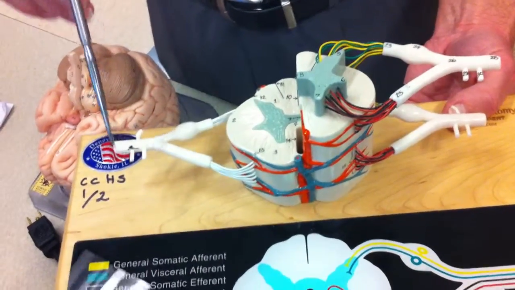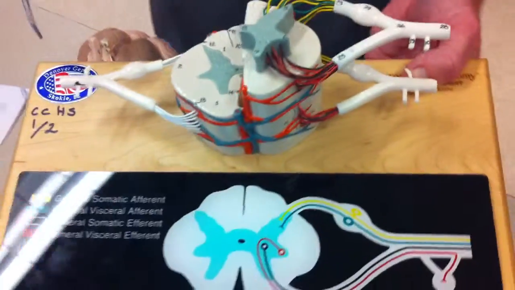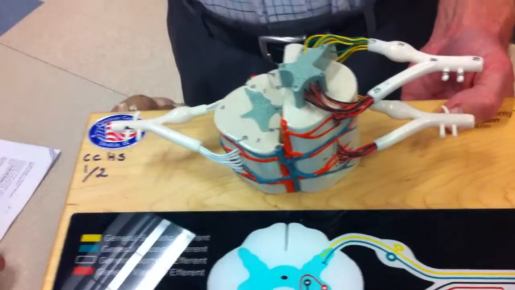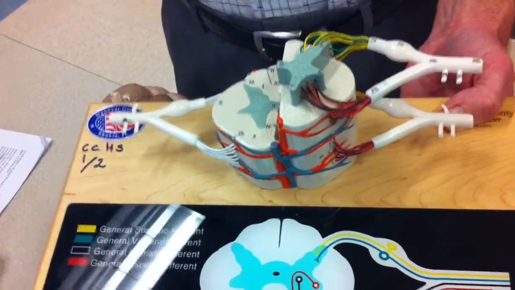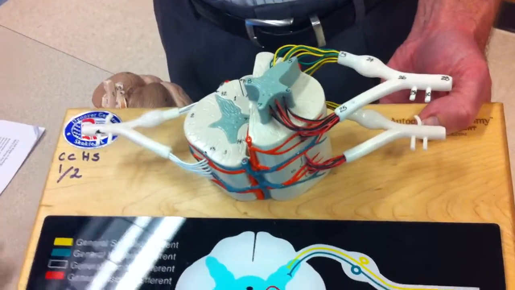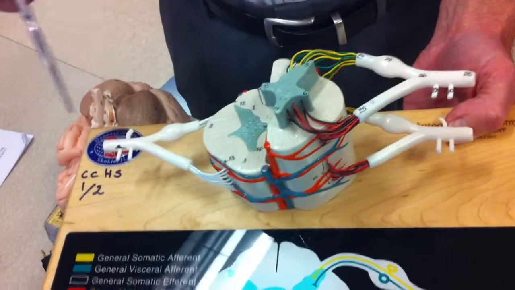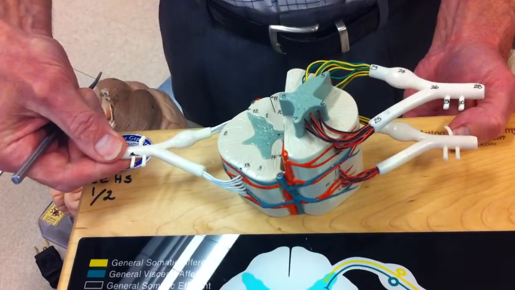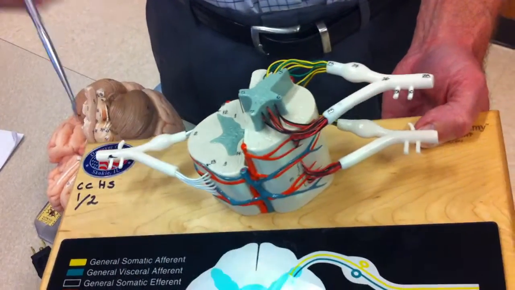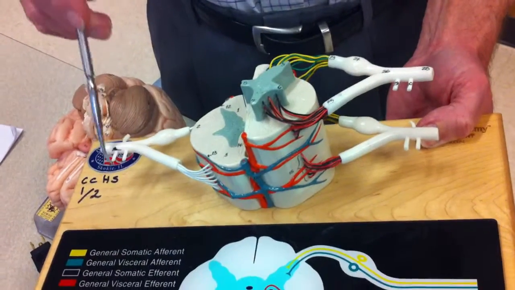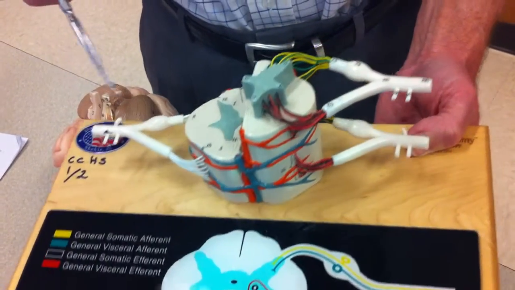These structures right here are what are called rami communicans, which are involved in the pathway for the autonomic nervous system. We haven't gotten there yet, so that's why we haven't described those yet. But the small dorsal ramus, and then the continuation is just the ventral ramus there, and then rami communicans. But I won't ask you to identify those.